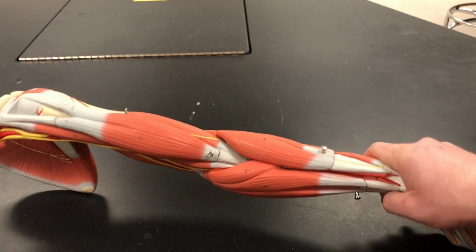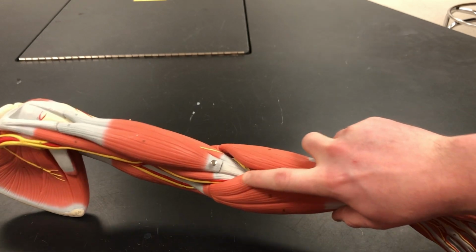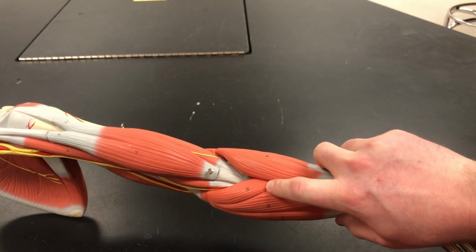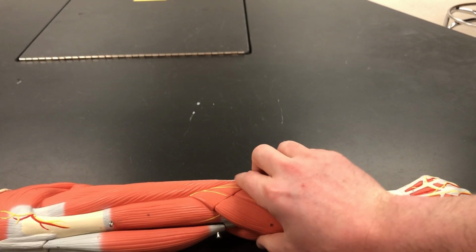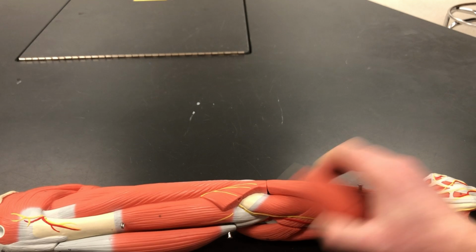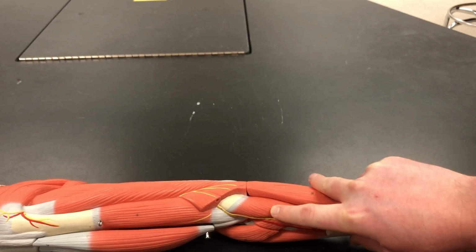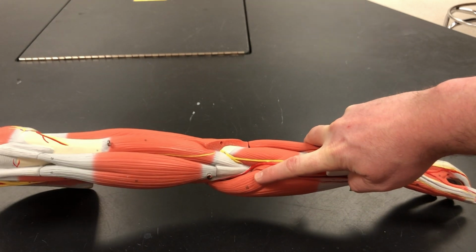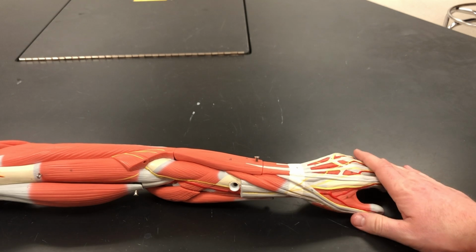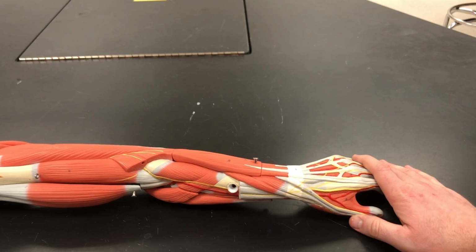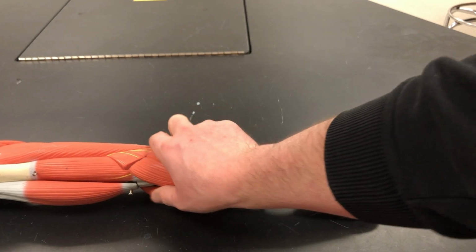More muscles of the forearm. We can see this muscle right here. This is the pronator teres. Pronator teres can be seen right there. If we remove this muscle, now we can see this muscle right here, which is the supinator. So the pronator teres for pronation, the supinator for supination, or rotating your forearm side to side. Other muscles that we should know about here, let me reinsert this brachioradialis.